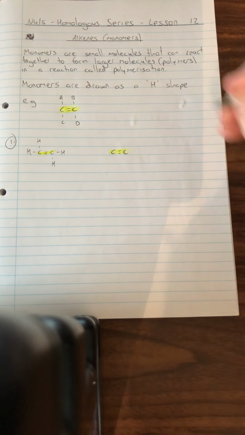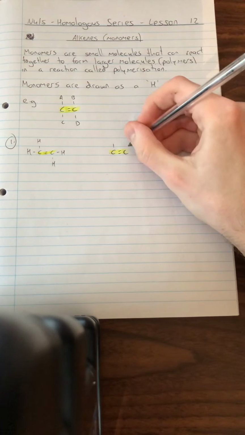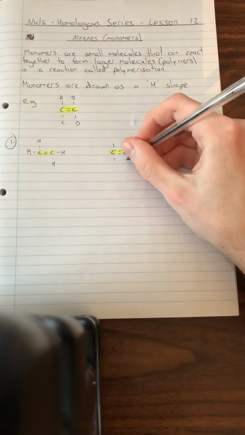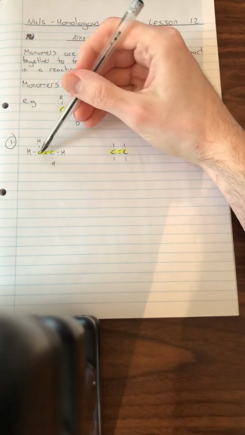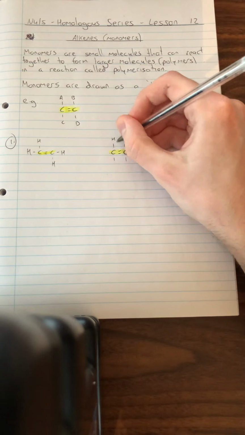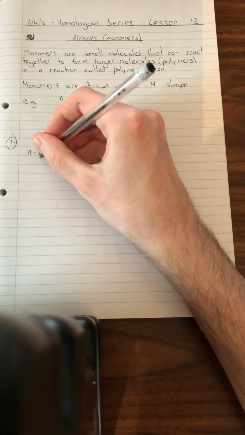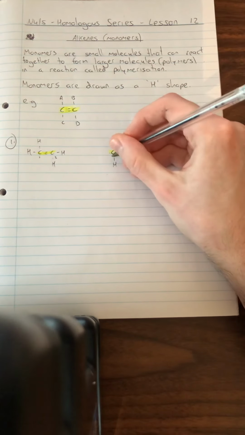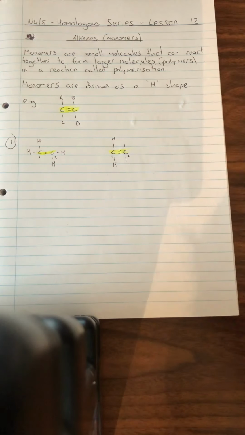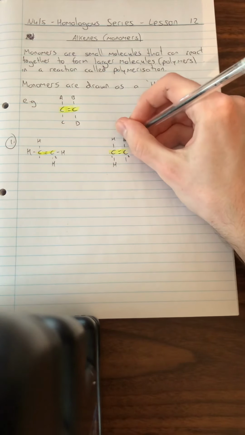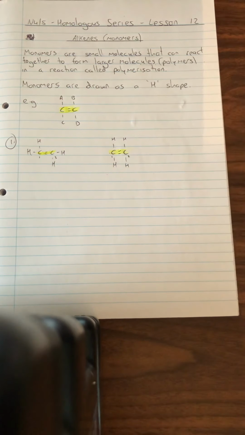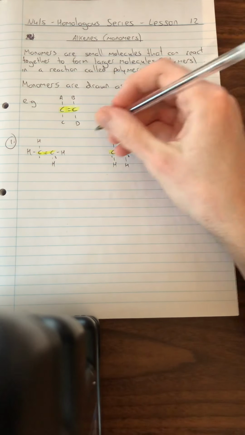Now get your H shape ready like that, and then all you have to do is plot it in. This carbon here is attached to an H, it's also attached to an H, so just draw that in. That's carbon 1, that's carbon 2, that's carbon 1, that's carbon 2. And then that carbon is attached to an H and an H, like that. That's our monomer.